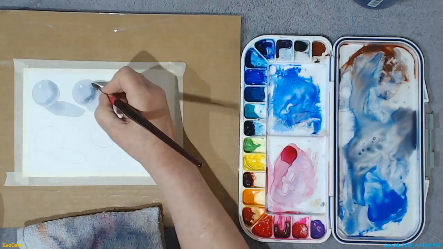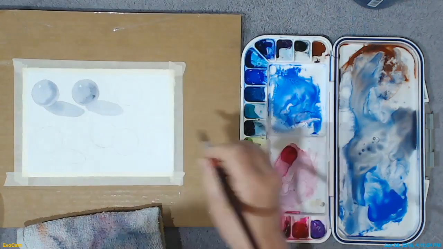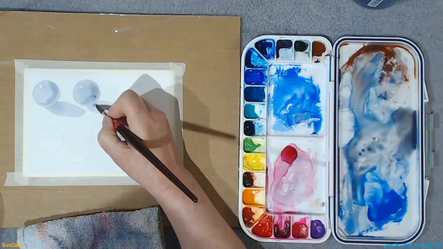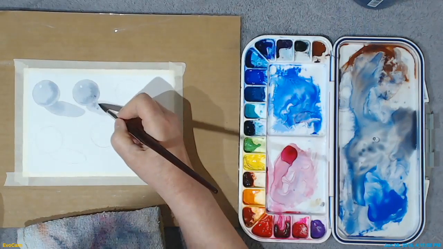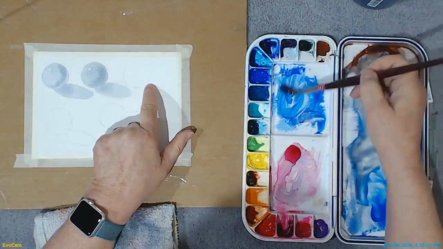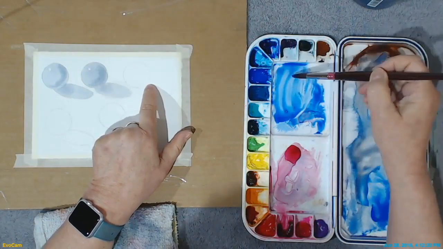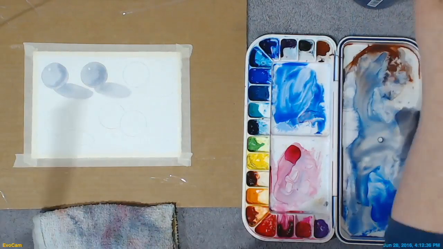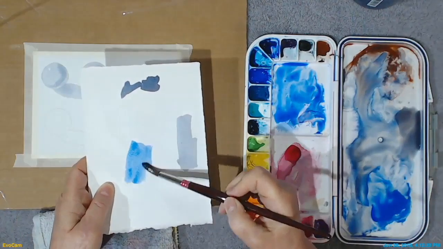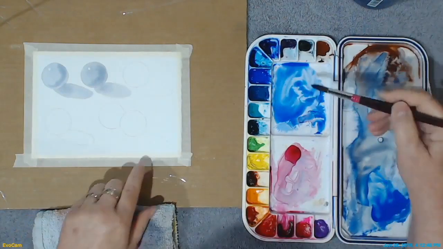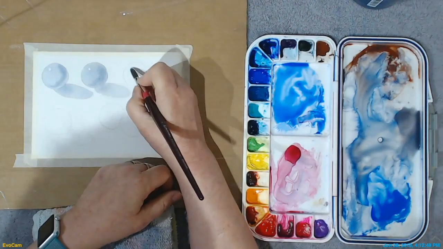Also, keep in mind anytime you have more color than you want in an area, you can use a thirsty brush to drink up the excess. Now let's try a blue ball. I'm using cobalt, but you could use ultramarine or whatever blue you happen to have. Use the blue to paint the ball minus the highlight as before.